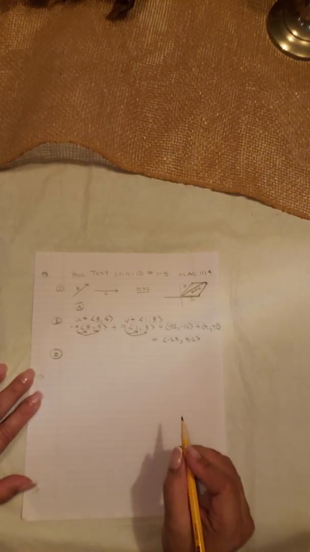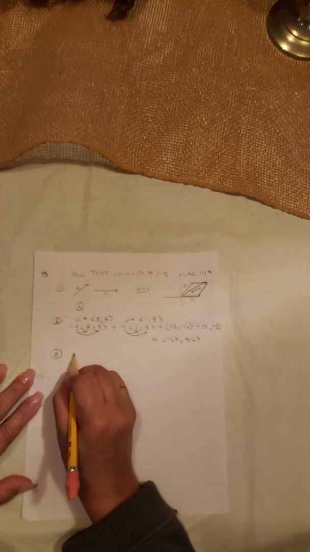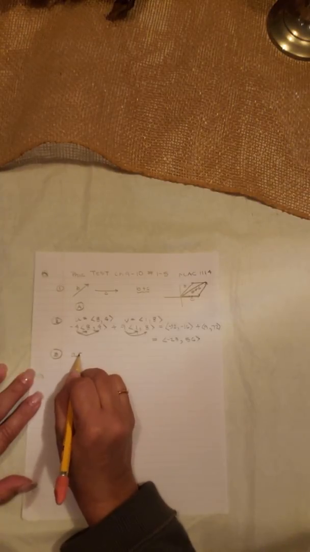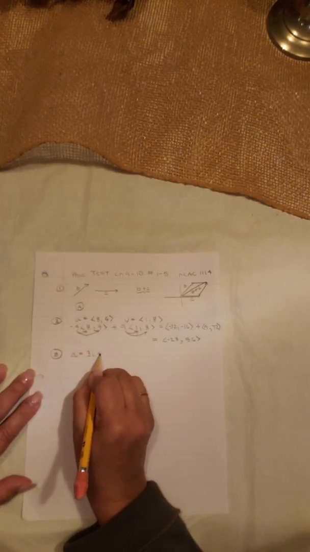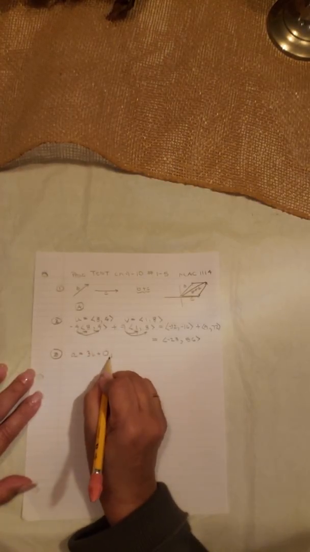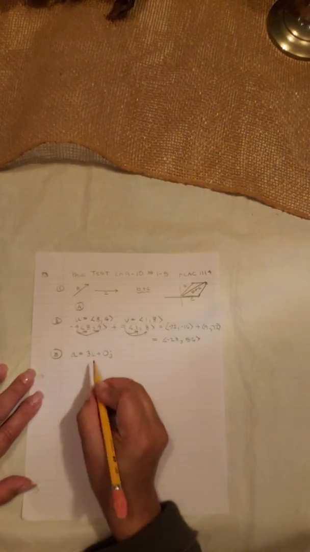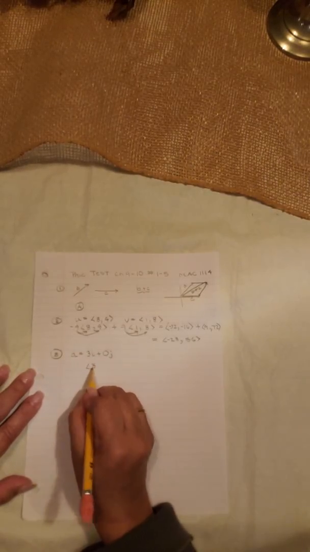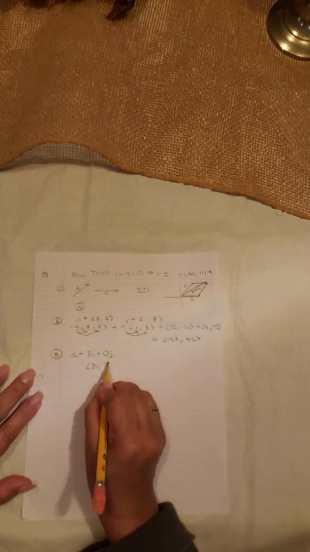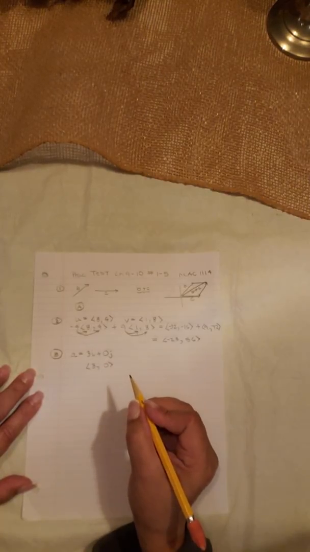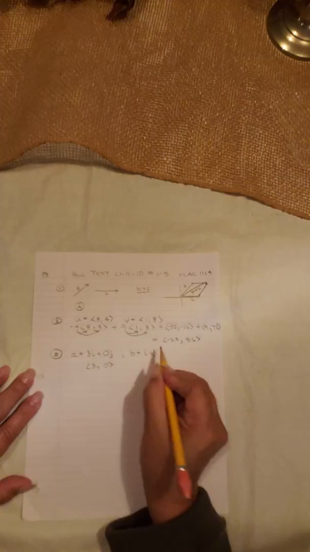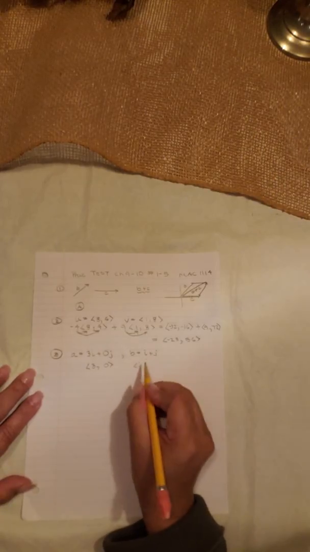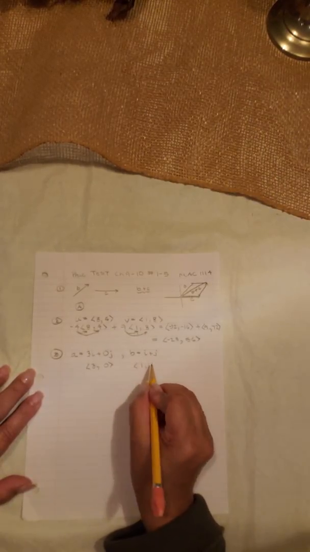Okay, number 3, you are given a vector in ij form. They call the first vector vector A. It's given as 3i, which can also be written as 3i plus 0j in the ij form, or you can write it in component form as 3, 0 using the vector notation symbols. They also give you vector B in the ij form as i plus j, and you can also write it in component form as 1, 1.